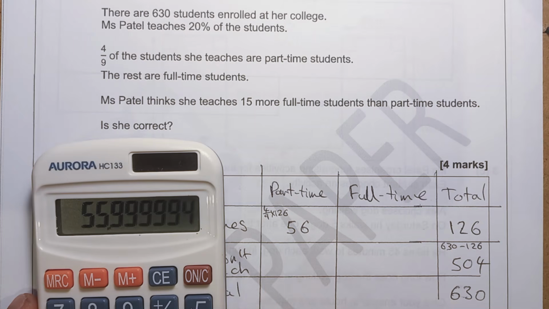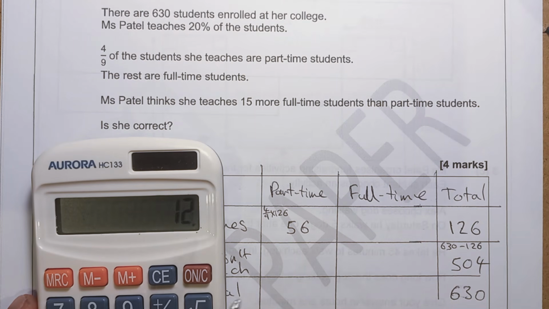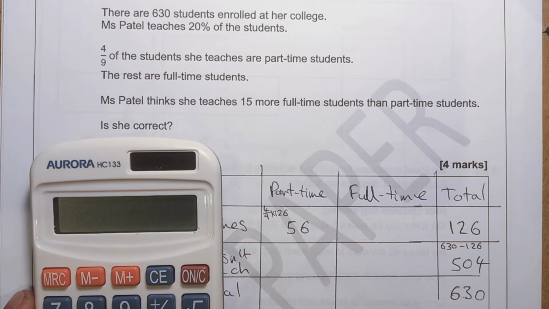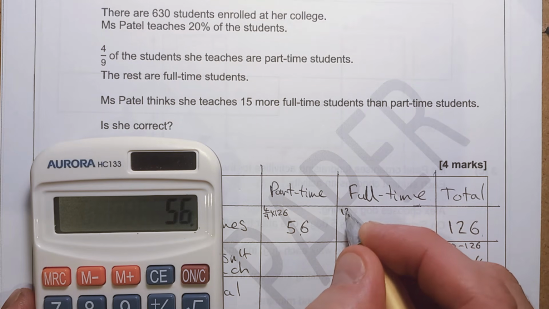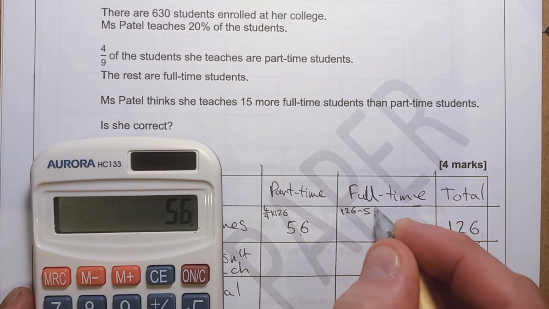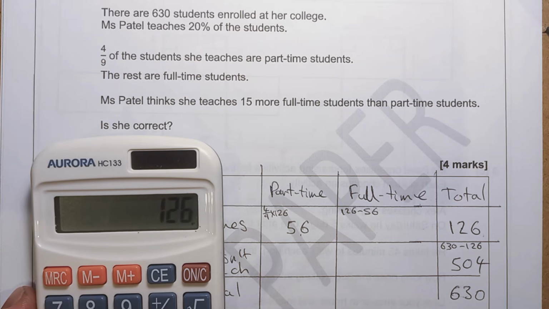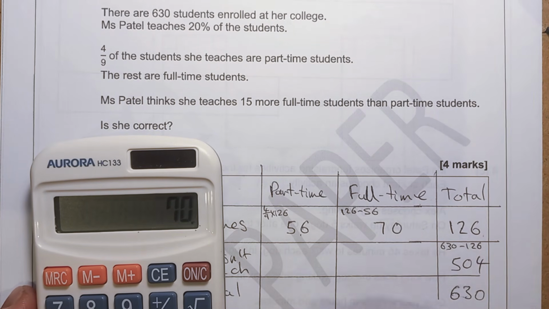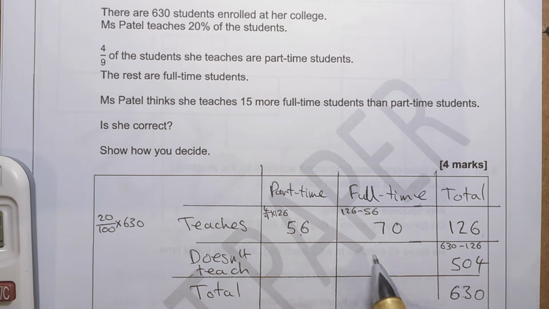Now we could have avoided that by typing in the 126 first and then multiplying that by 4/9, and we wouldn't have to round it. Okay, but we've got 56 part-time, so full-time must be the difference between these two. So 126 minus 56, which gives us 70.